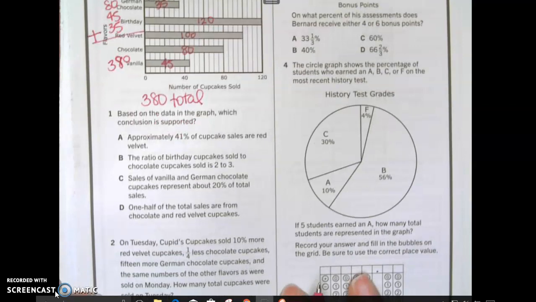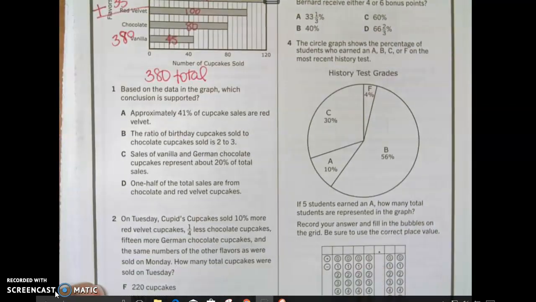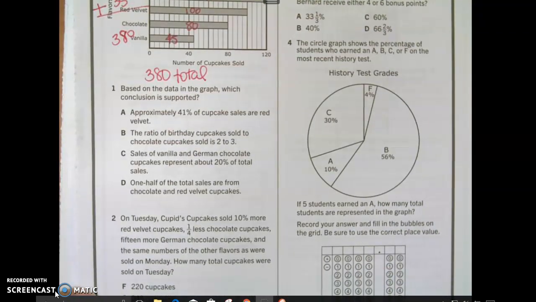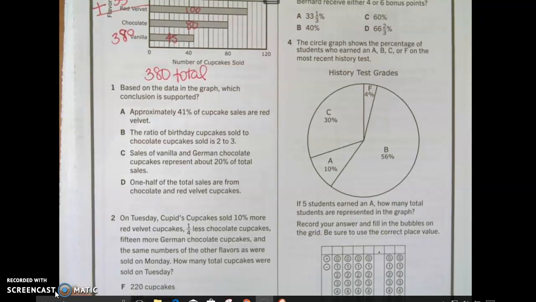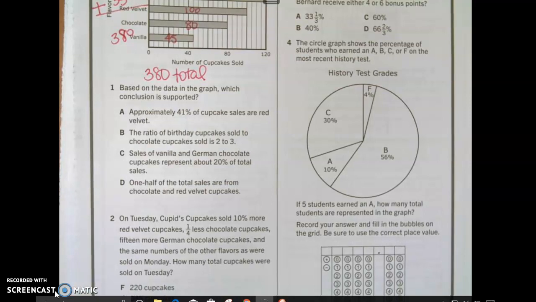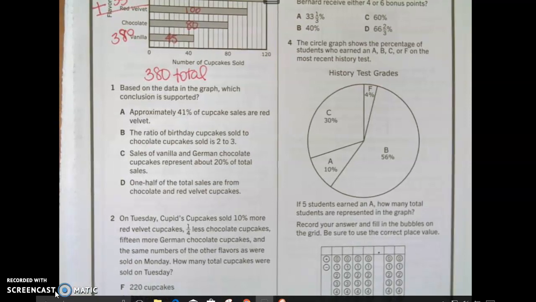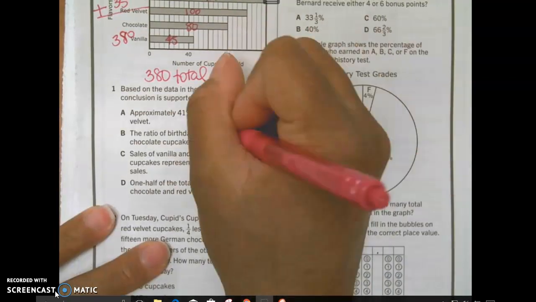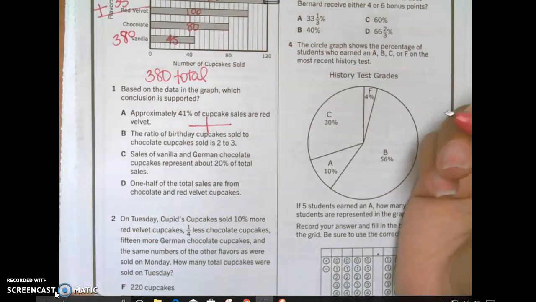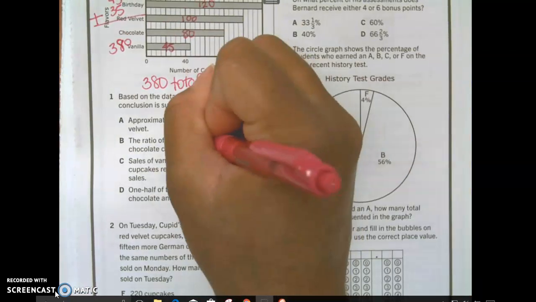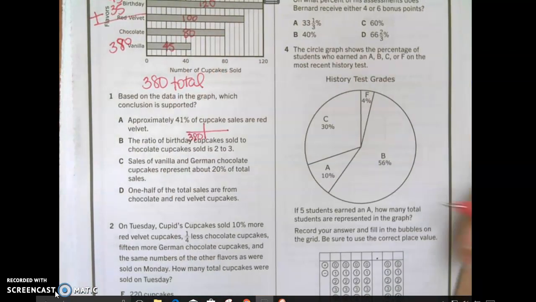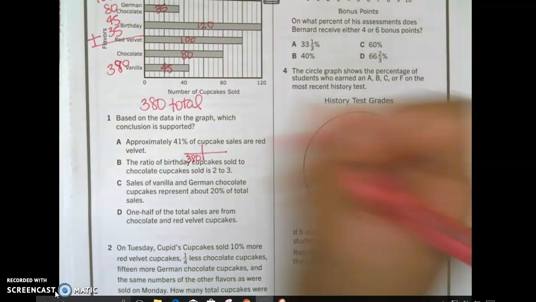Based on the data in the graph, which conclusion is supported? 41% of cupcake sales are red velvet. How do I find out a percent? A proportion. Good. So what do I need in my proportion? 380, 100%, on the bottom right.